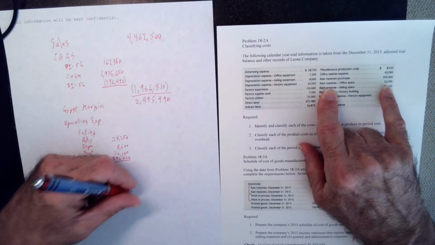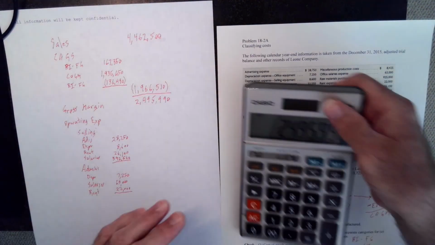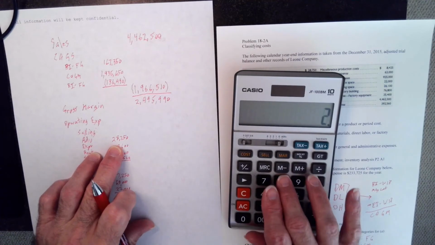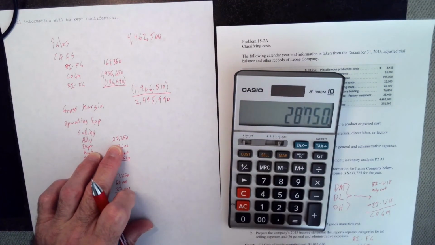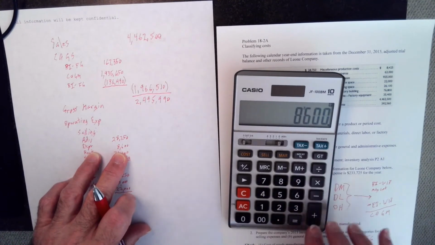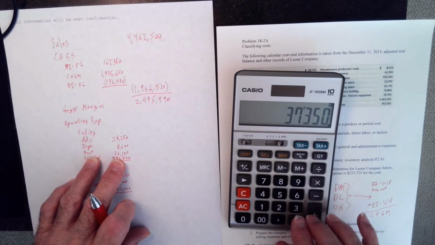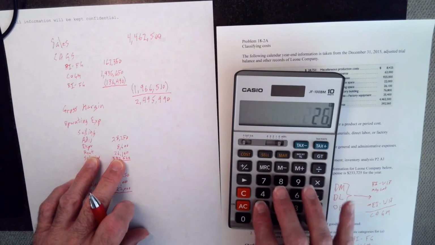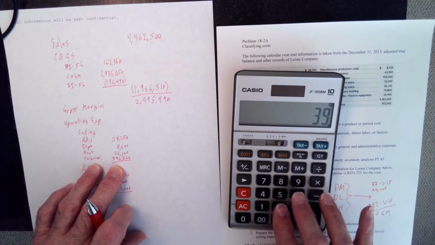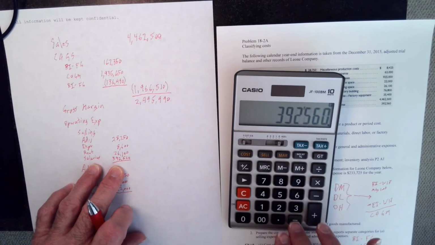Okay, pull out the old calculator again. So I've got $28,750, $8,600, $26,100, $392,560.